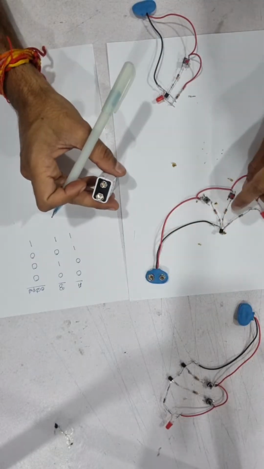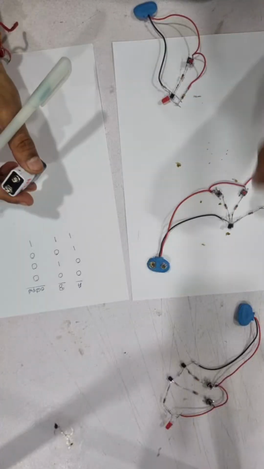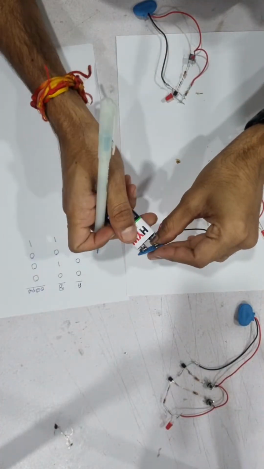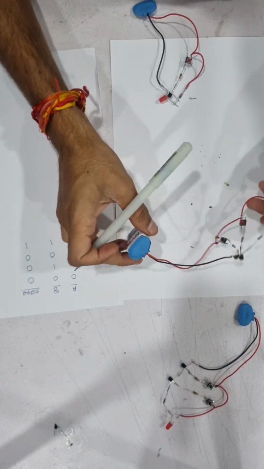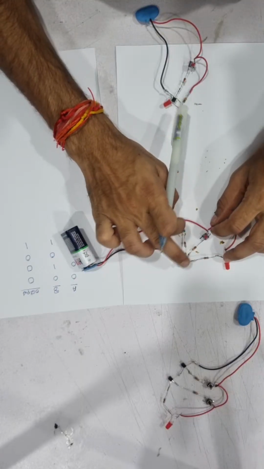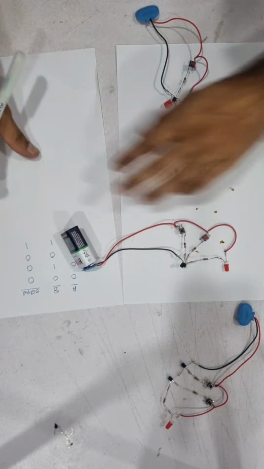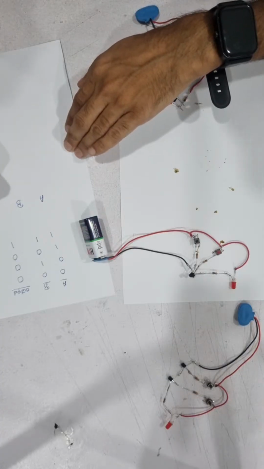Now I will take the other gate. This is the second one. Do you know, here we had connected the two transistors in parallel to each other. Again, I'll draw the truth table. So this is A, B, and the output.